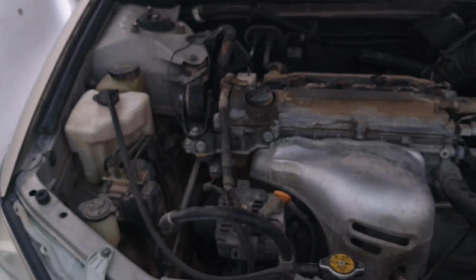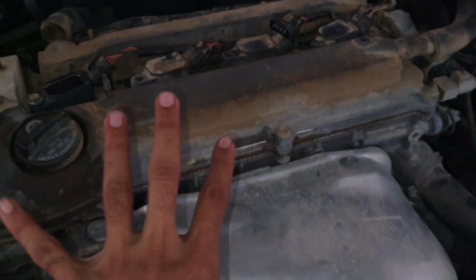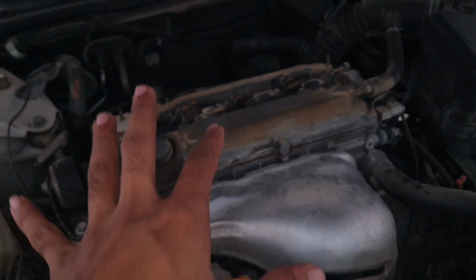Today I have one Toyota Camry 2004. You can see here this is the engine room, and this car has a problem. When I start the car, it misfires. I will show now.